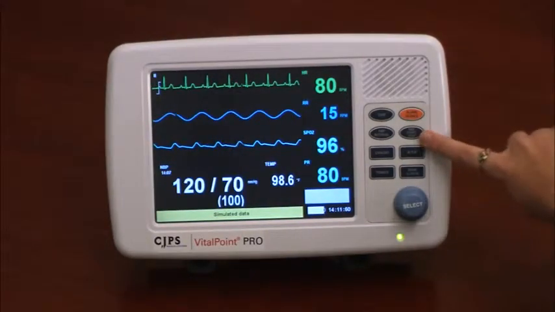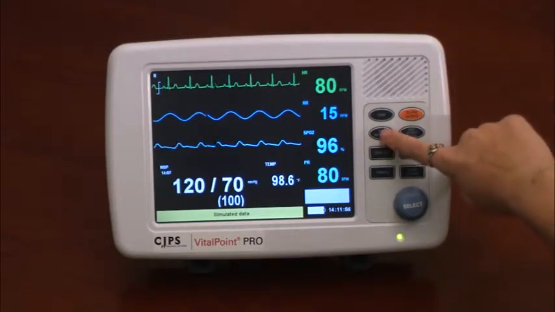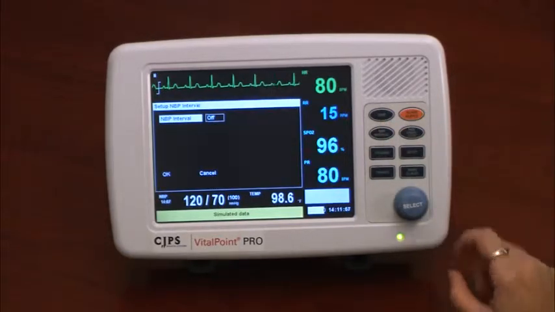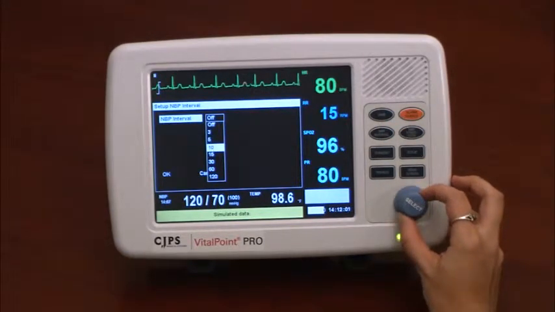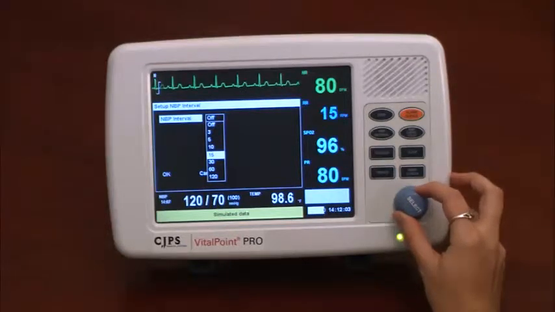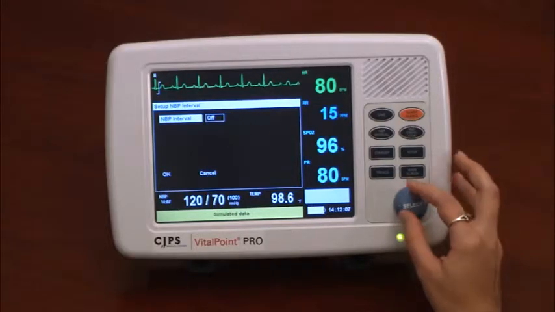The Start-Stop NBP button allows the user to program automatic periodic blood pressure measurement. The user simply selects the NBP interval button from the menu. The monitor can be set to take this measure anywhere from every 3 minutes to every 120 minutes.